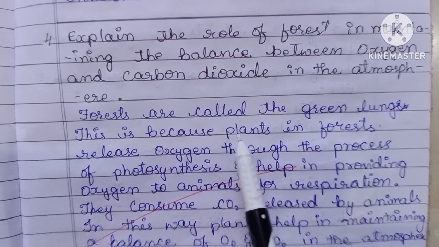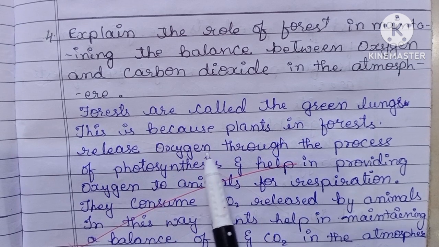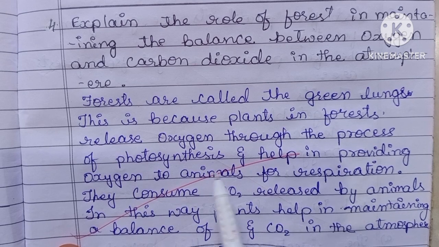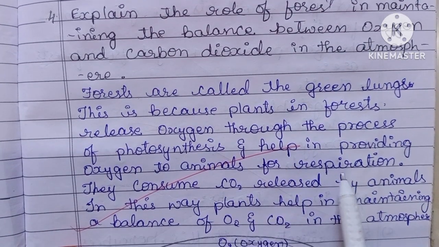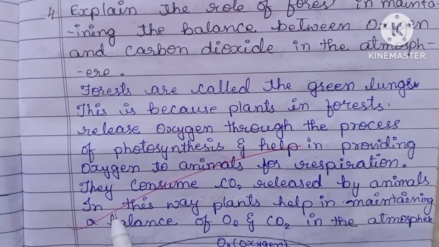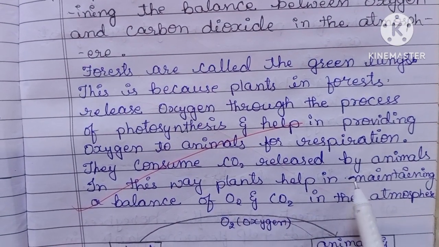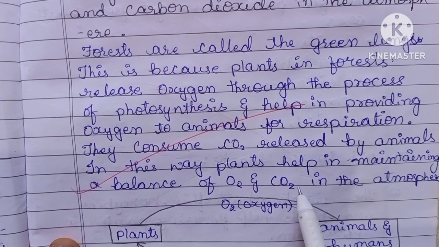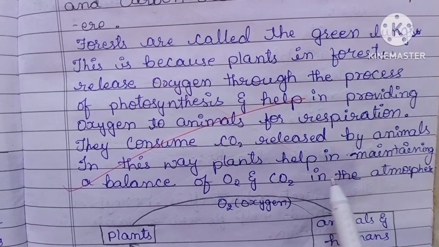This is because plants of forests release oxygen through the process of photosynthesis and help in providing oxygen to animals for respiration. They consume carbon dioxide released by animals. In this way, plants help in maintaining a balance of oxygen and carbon dioxide in the atmosphere.